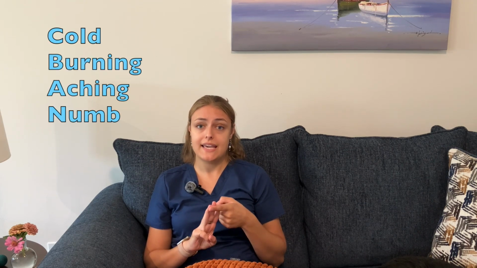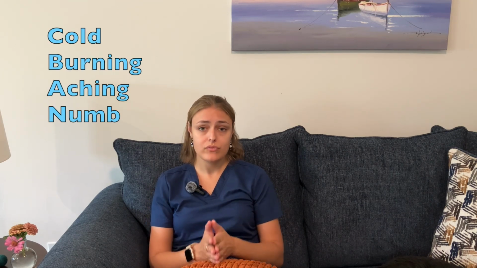Now, with using ice, the recommendation is no more than 20 minutes, and you're going to experience the following 4 stages of using ice. You're going to feel cold, burning, aching, and numb. The ice has reached maximum efficacy once you're in that numb stage. So you can take the ice away and just let yourself have that cold feeling without the ice actually on it. Give yourself a break of about 20 to 30 minutes before you re-ice.